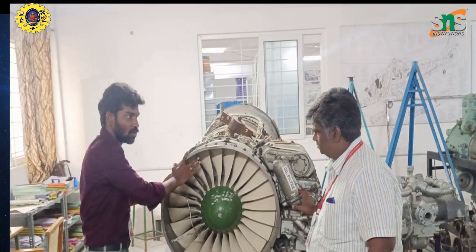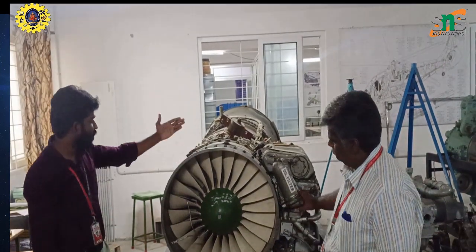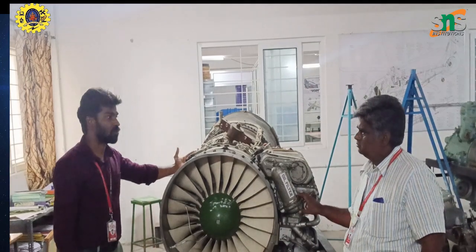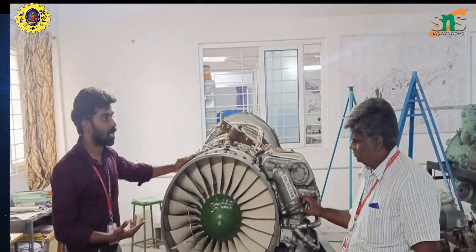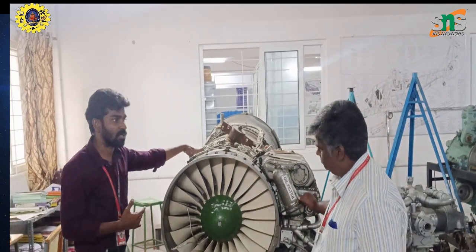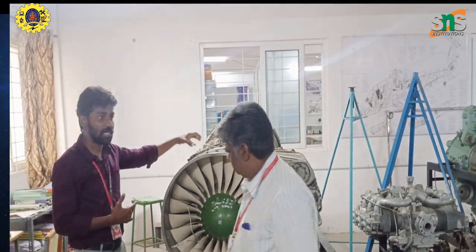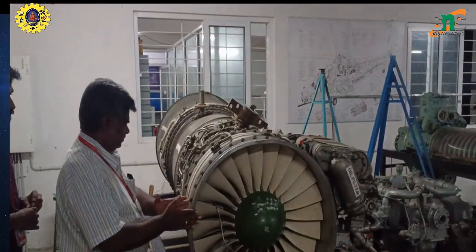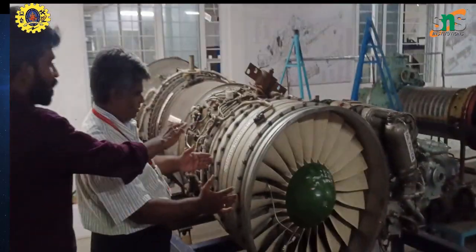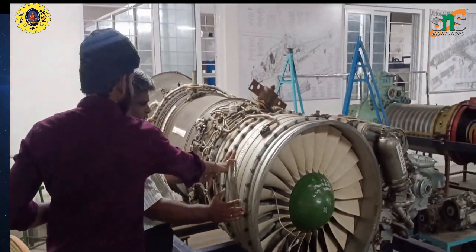Another key component is the fan in turbofan engines. Turbofan engines have a large fan at the front which bypasses a significant amount of air around the engine core. This increases the thrust and fuel efficiency, making them common in commercial aircraft.